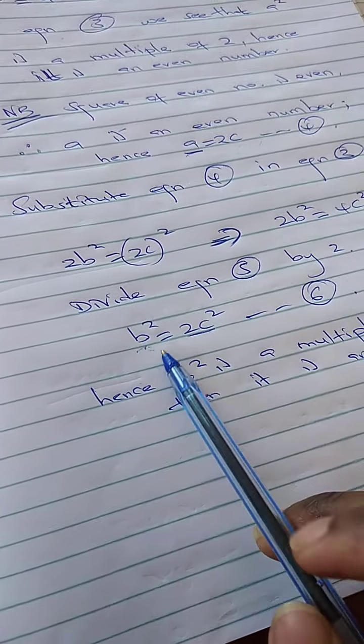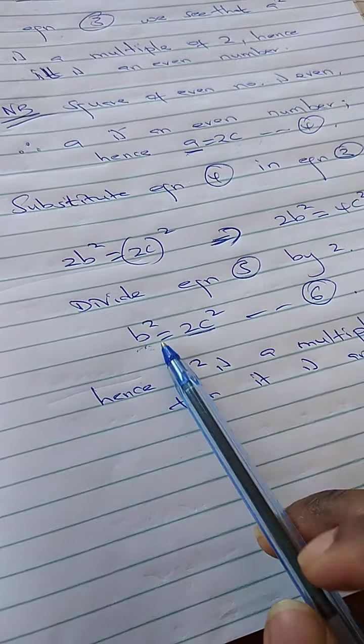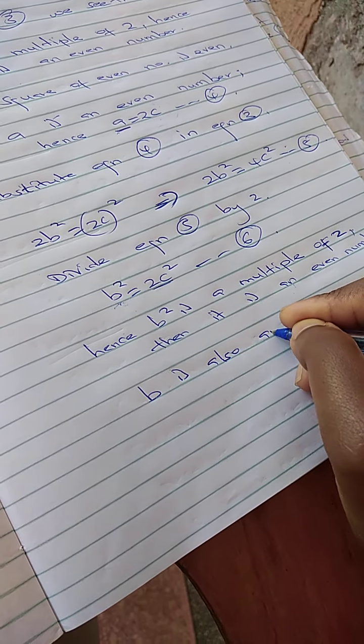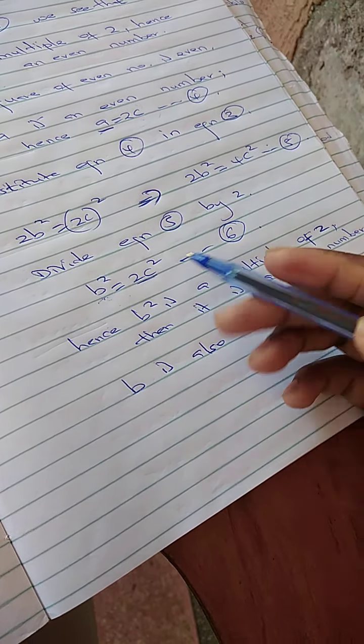Now, if b squared is an even number, then b is also an even number, since the square of an even number is even.